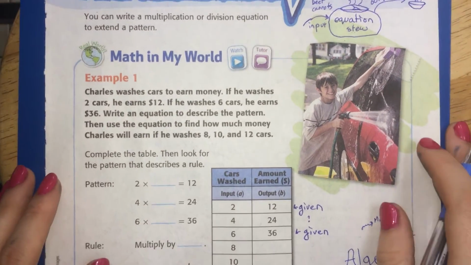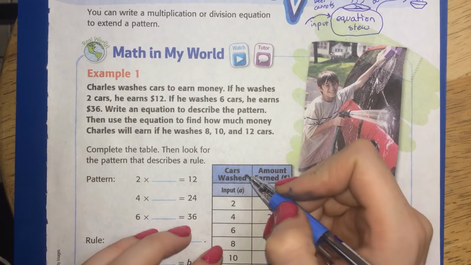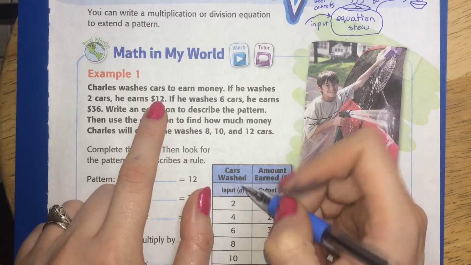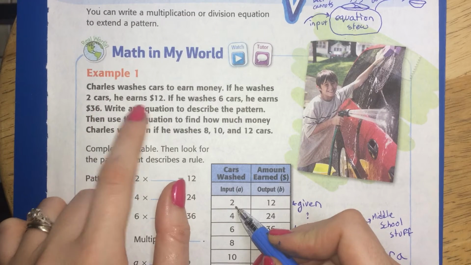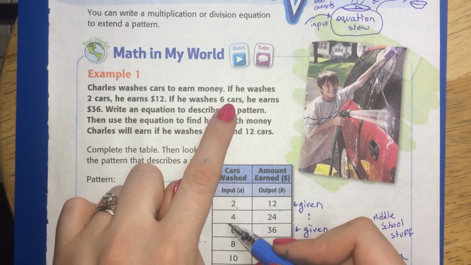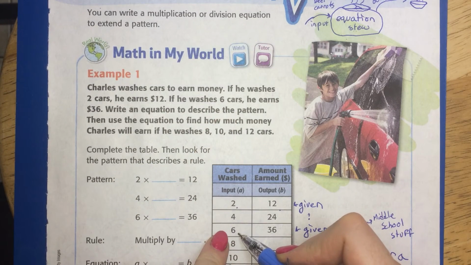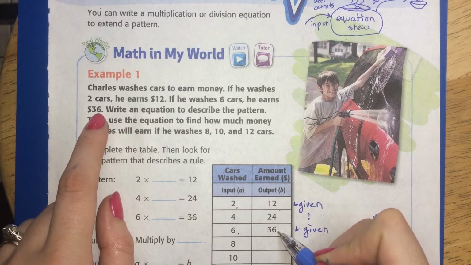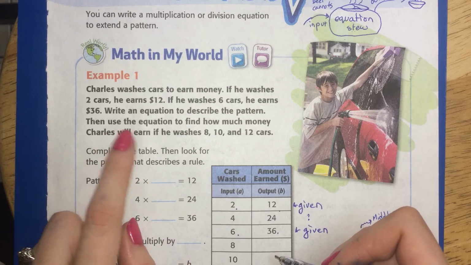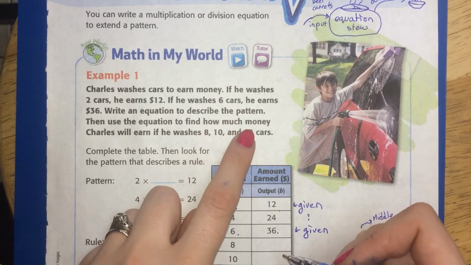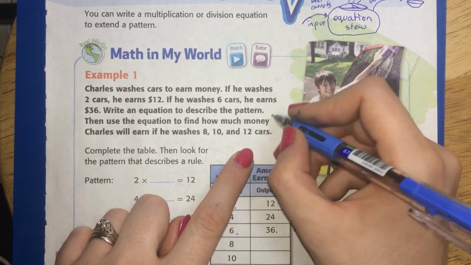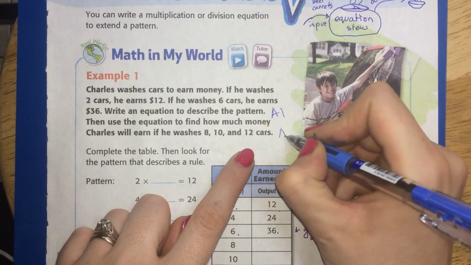Charles washes cars to earn money. If he washes 2 cars, he earns $12. So 2 cars goes in, and out comes $12. That's the output. If he washes 6 cars, in goes 6 cars, out comes $36. Write an equation to describe the pattern. Then use the equation to find out how much money Charles will earn if he washes 8, 10, and 12 cars. So there's answer 1 and answer 2.